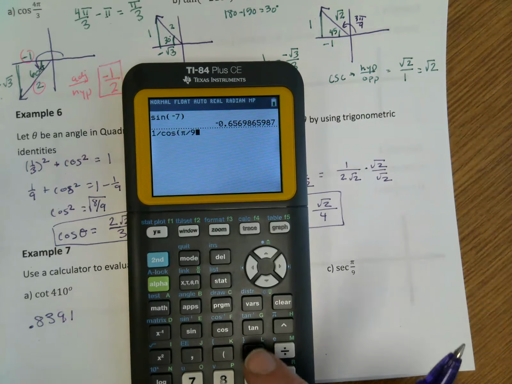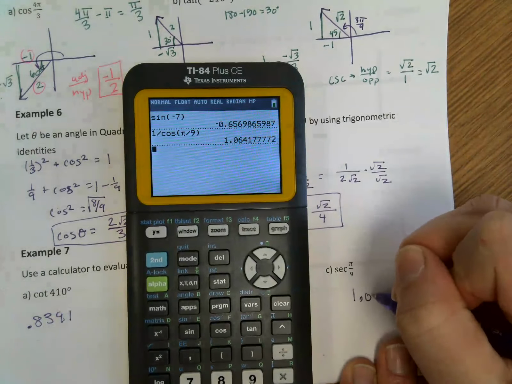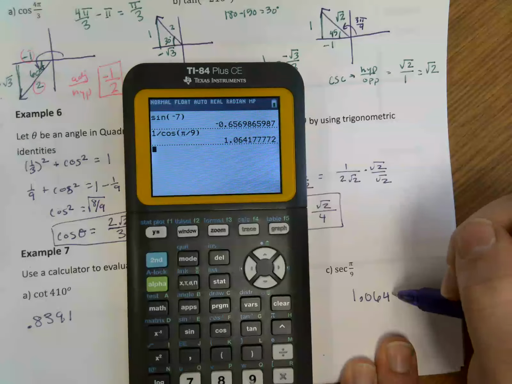Do not use 3.14 because pi goes on forever. So 1.064. And that 7 would round that up to 2.